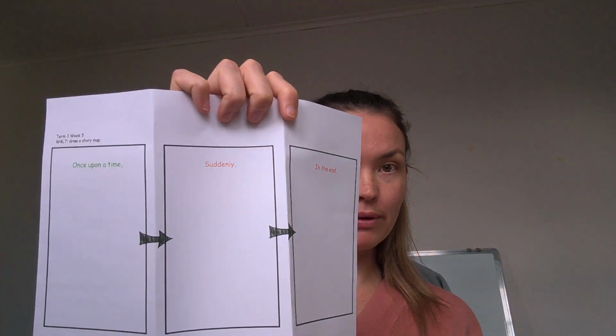So for today's writing lesson, you will be planning, so drawing a story map of the beginning of our story. Only the beginning. So you will choose either the 3-part story map or the 5-part story map. Please talk to your whānau about which one is more suitable for you. You should know from our writing groups at school.